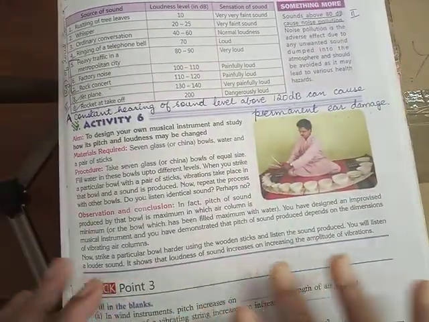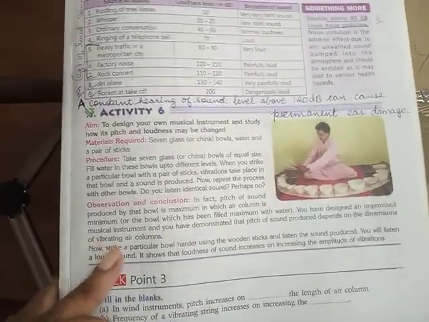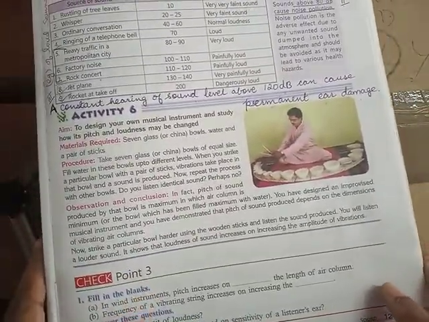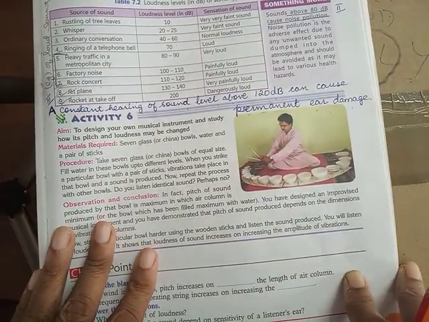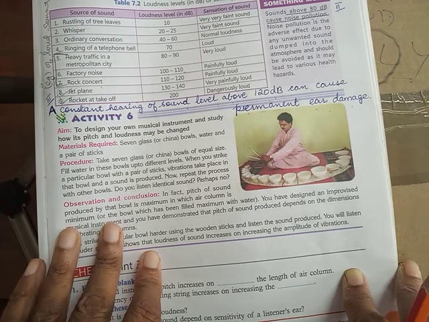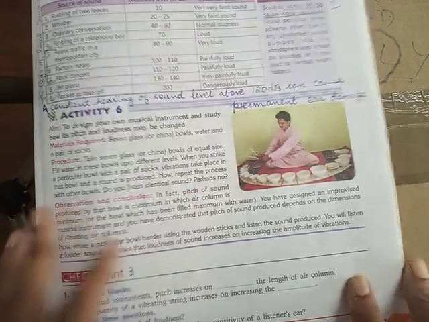Okay, so with this the chapter is over. Okay, so it was a comparatively small chapter and I'll be giving some question answers. You can write the answers for this and send it back to me.